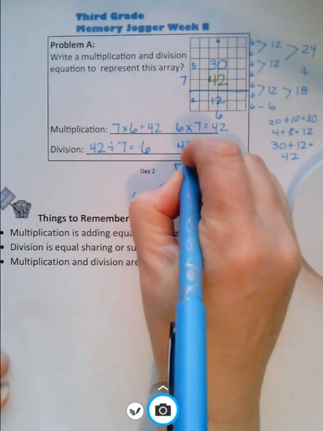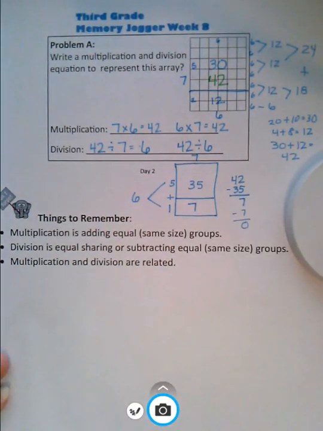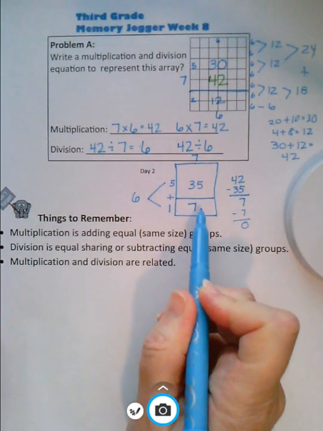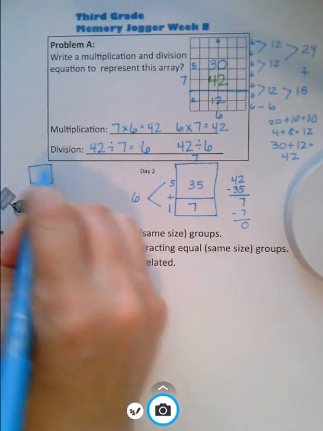Another way that you might solve this is to say 42 divided by 6. So this time you know the number of columns and not the number of rows. This is a way that you can use an array. You could have also used equal groups. So what if you had equal groups?